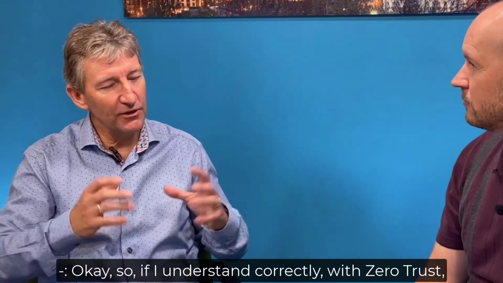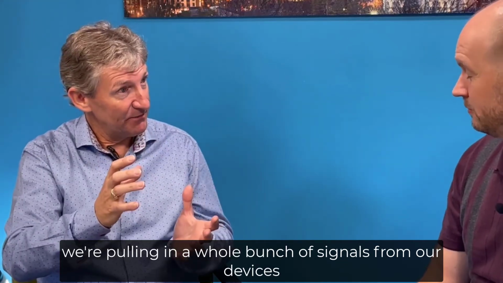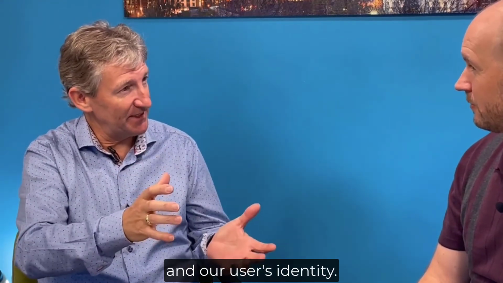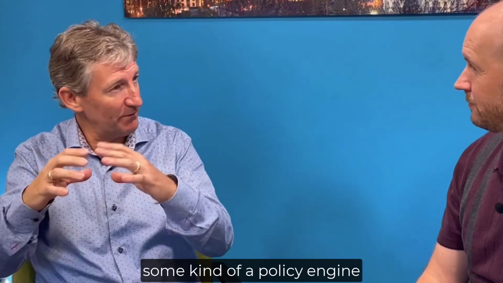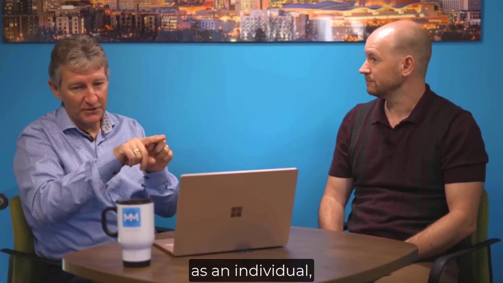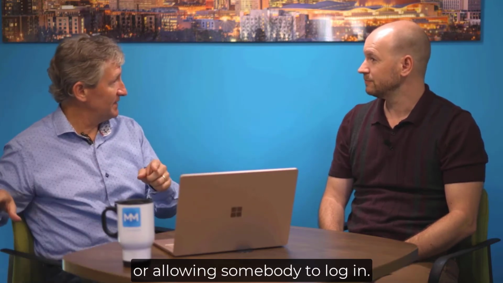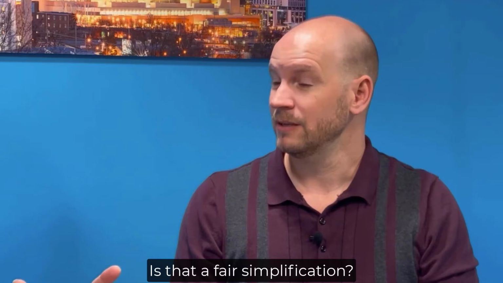Okay, so if I understand correctly, with zero trust, we're pulling in a whole bunch of signals from our devices and our user's identity, and then we're putting those through some kind of a policy engine to make a decision around allowing you as an individual to come through and access a file or a record, or allowing somebody to log in. Is that a fair simplification?